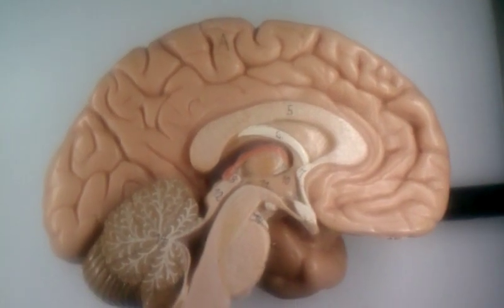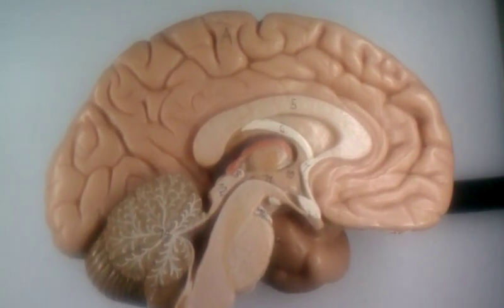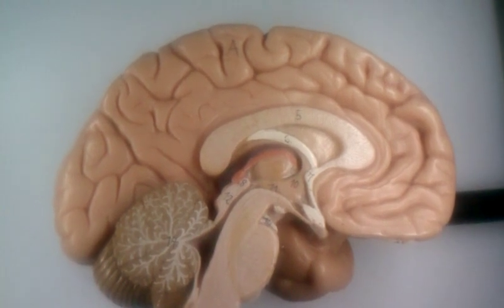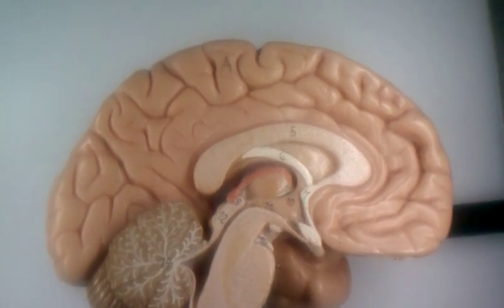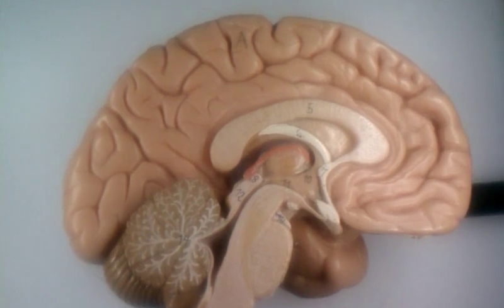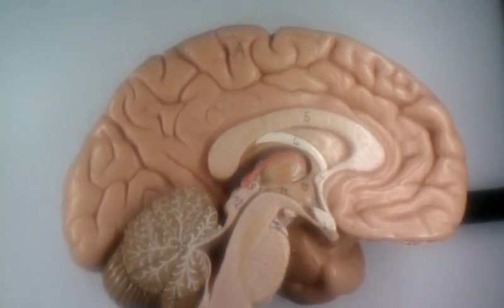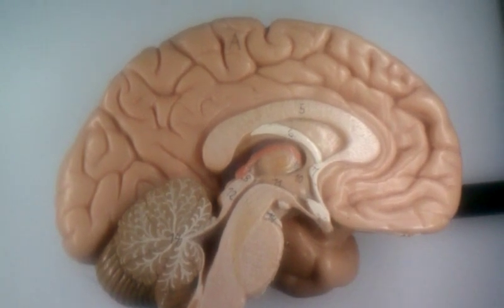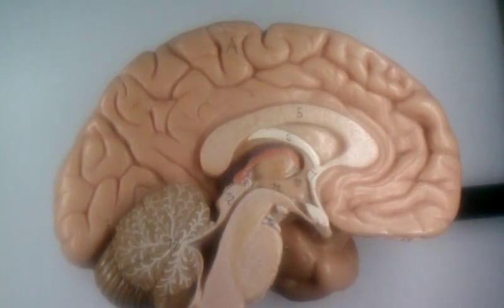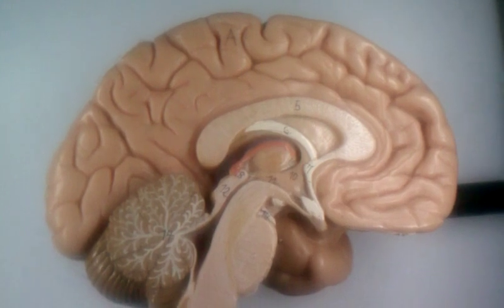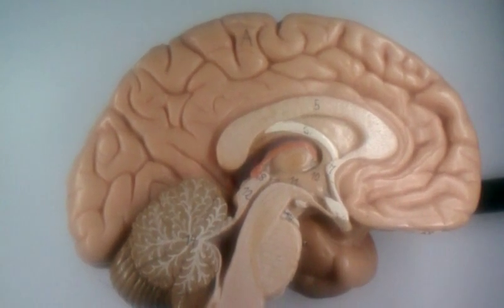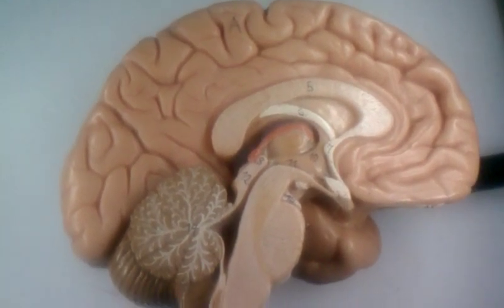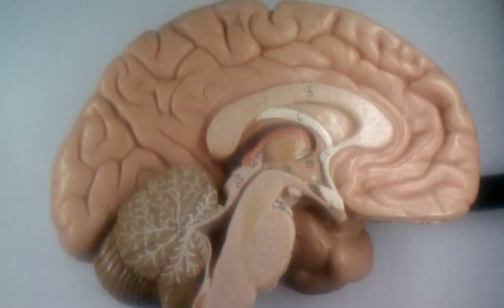All right, we got our second review lab here. This is talking about a mid-sagittal section of the brain. Now, I know that for the images that you have in your book, you've got actually the opposite image of this one. In your book, you have the right half of the brain. What I have is the left half of the brain. They're identical in the structures that you're going to see.